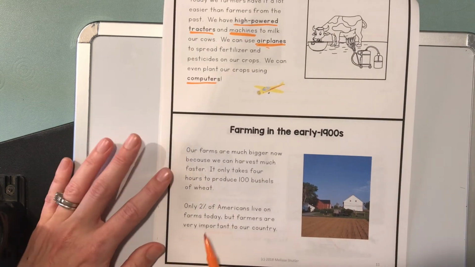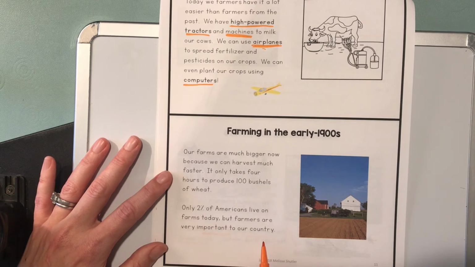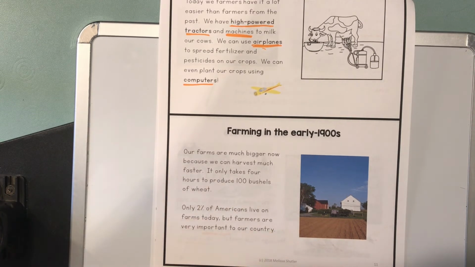But look at this. Only 2% of Americans live on farms today, but farmers are very important to our country. So back in the 1800s, they said 90% of the people were farmers and lived on farms. Now only 2% of Americans do this for our country, and they have a very important job because they are bringing food to our table, right? Very important job. They're feeding us.